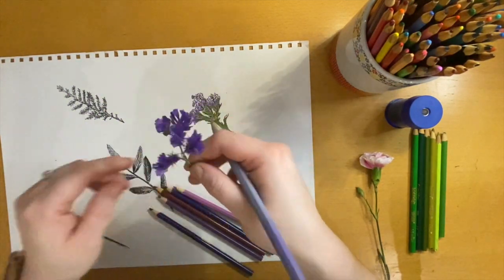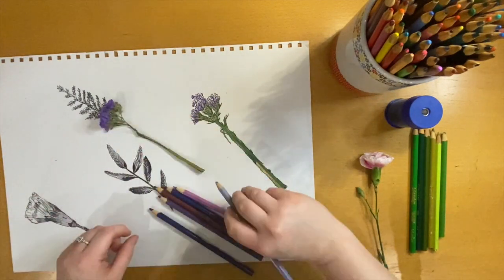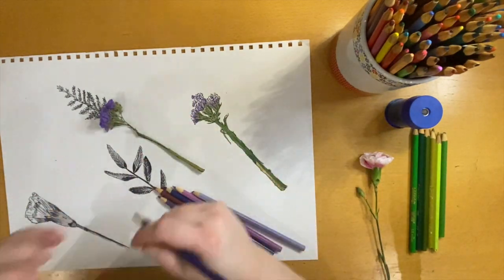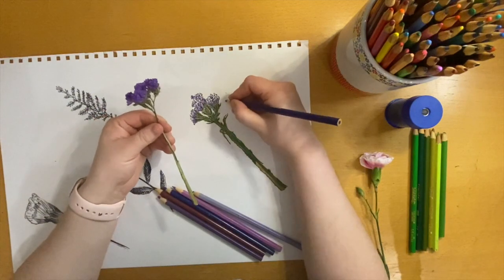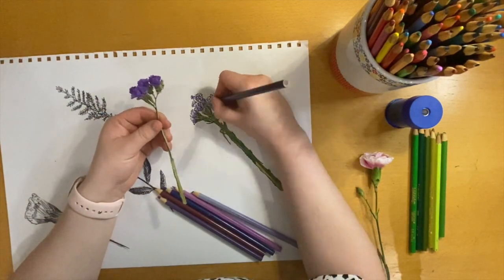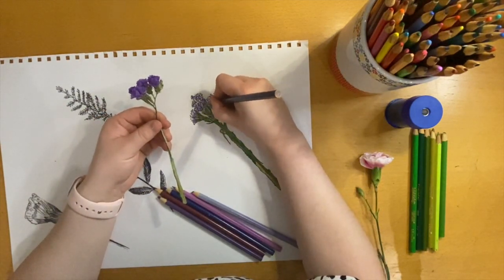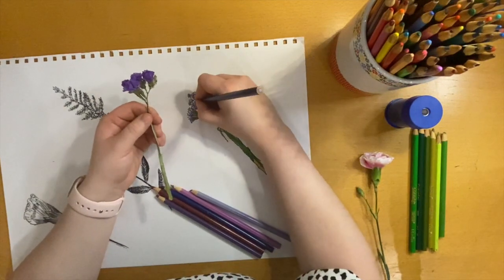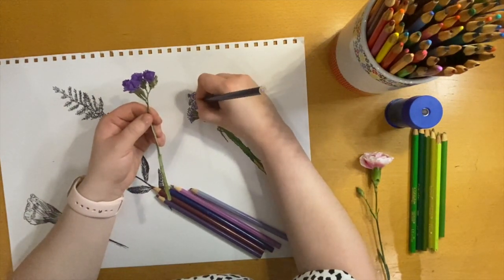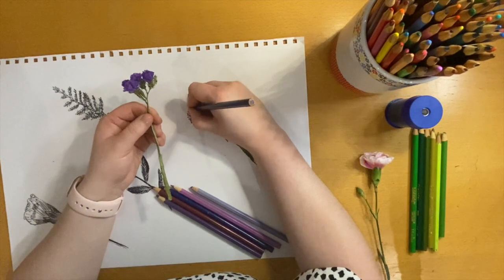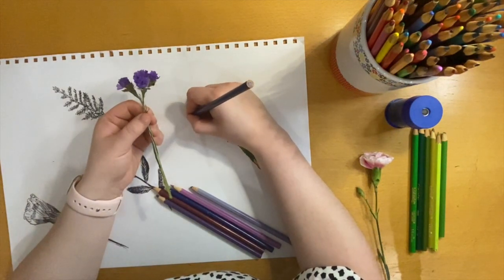Now that is complete, I am ready to move on to my next colour. So I'm just going to use a darker shade of purple for this. And as you can see, at the very tip of the flowers, they are a lot darker. So now I'm going to very carefully add some tone to it by pressing heavily with my pencil, creating very sharp pencil strokes.